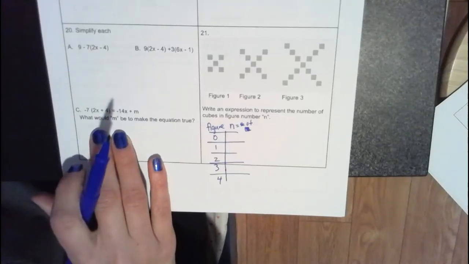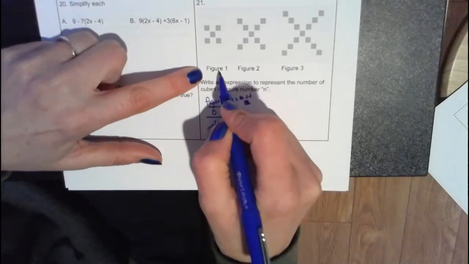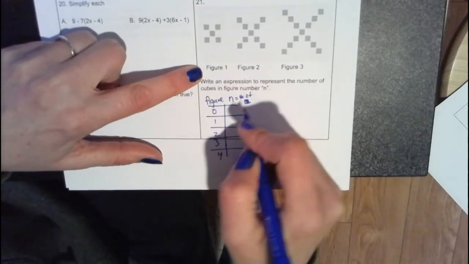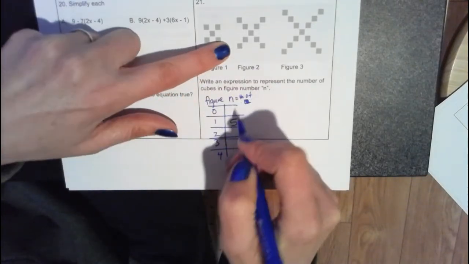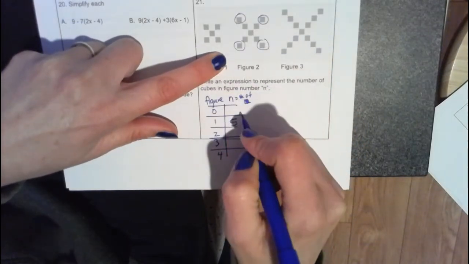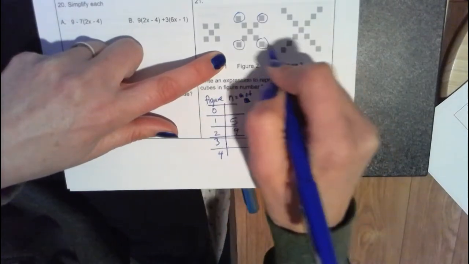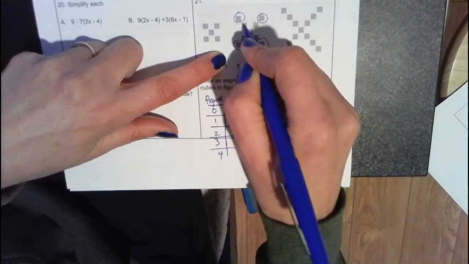Okay, we're going to be looking today at how to write an expression to represent the number of cubes in a figure. So in figure 1 here, I have 5 cubes. So figure 1 is 5 cubes. And then I notice on this one that they've added on one more to each of the 4 corners. So I know that that one's going to be 9. And then I could count them: 5 here, 6, 7, 8, 9.